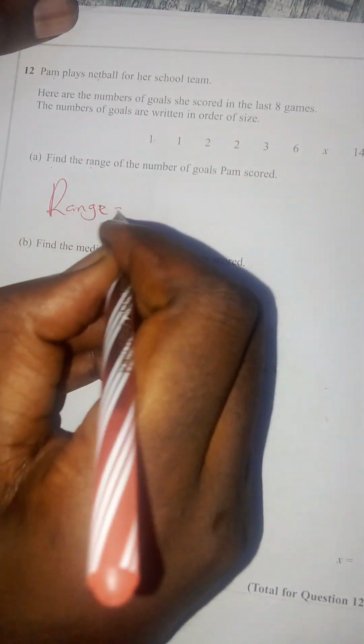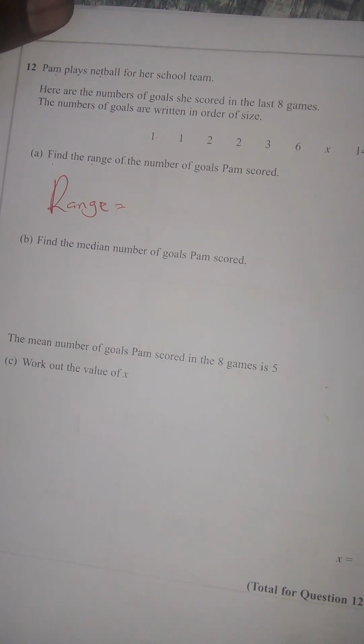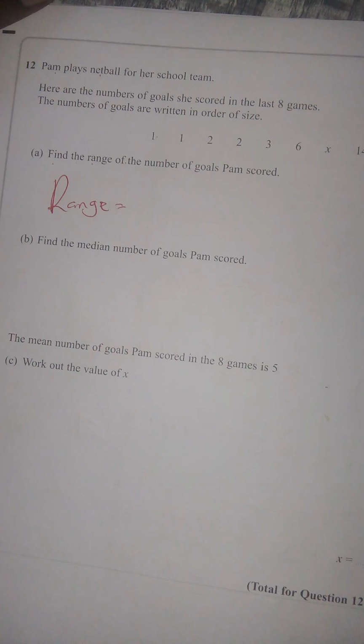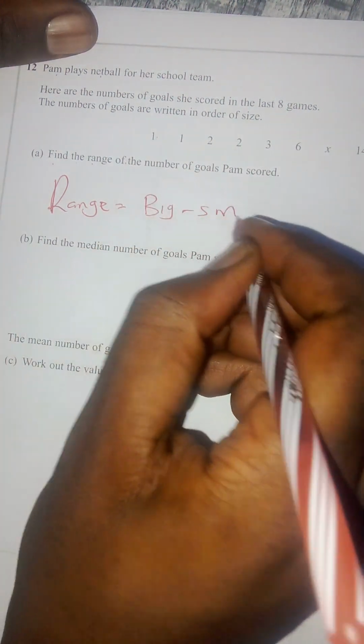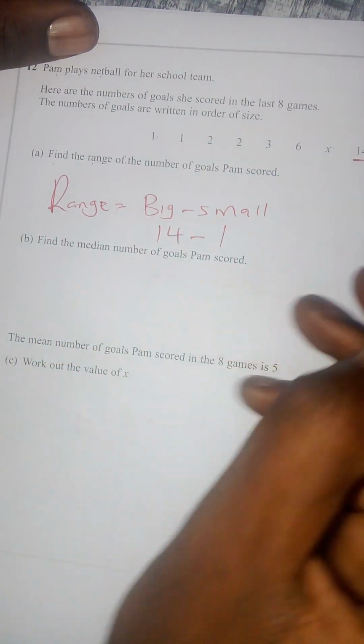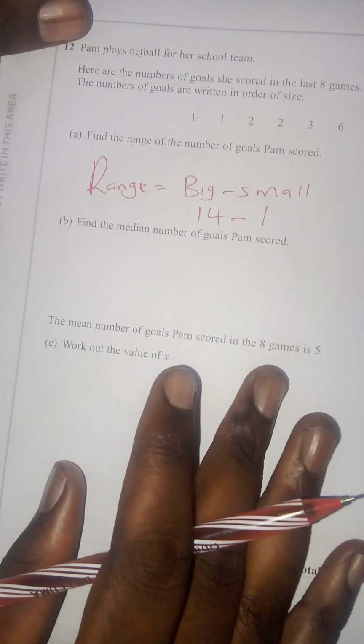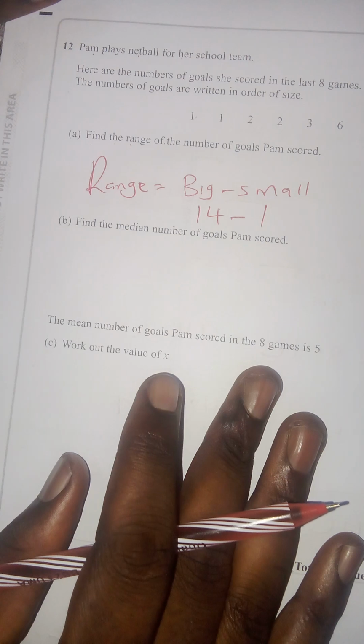Range means range. Understand the meaning of range? Means you have to take the bigger number, subtract the smaller number. Very easy. The big minus the small. So the bigger number here is 14 and the small number is 1. Therefore, the range score is 13. 1 mark. Done. Find the median.